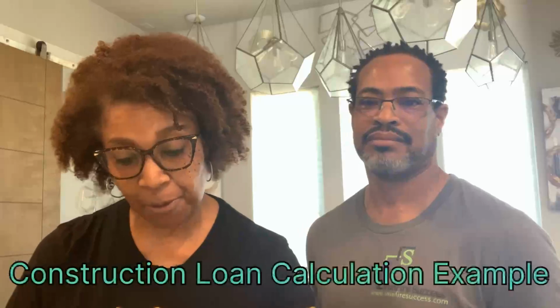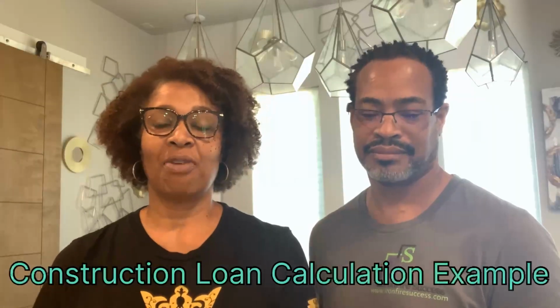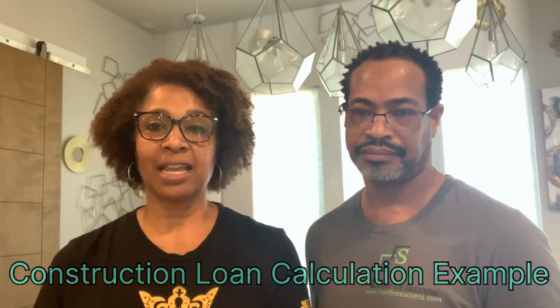And on the construction loan, you're only making payments on the interest. Yes. So you're making interest payments on the amount that's drawn. And it increases incrementally as more draws are made. But we'll show you an example. So let's say that you are taking out a construction loan for $700,000.